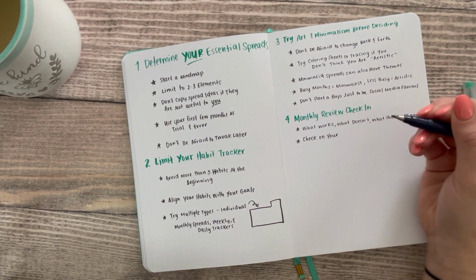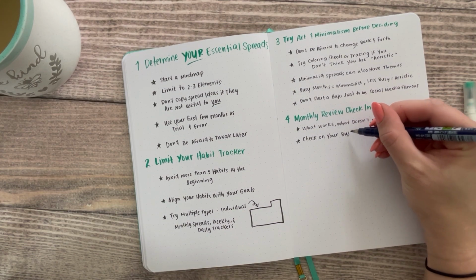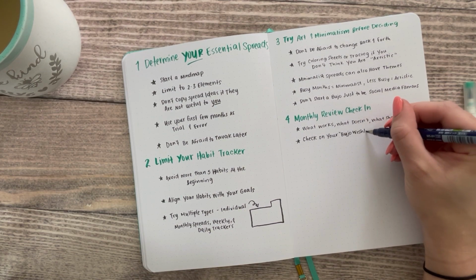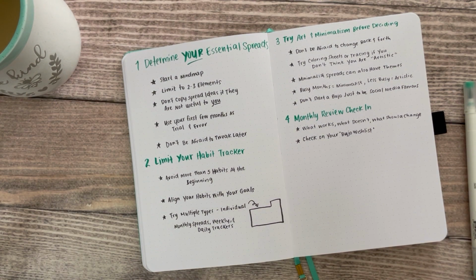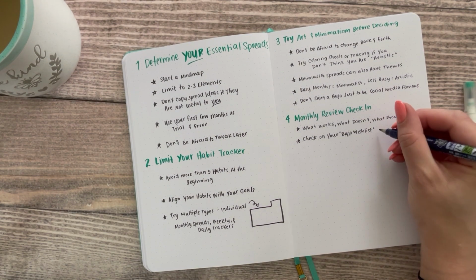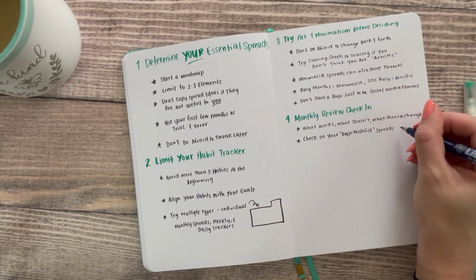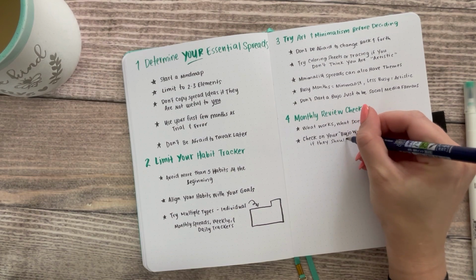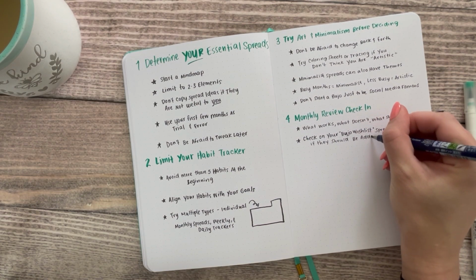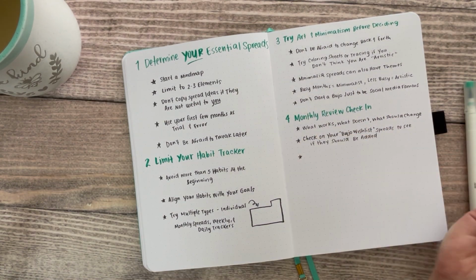The next one is a monthly review. So think about what works, what doesn't, and what needs to change for the next month. And keep a bullet journal wish list of spread ideas that you think could be helpful for you in the future. And then add them slowly and methodically and learn to cut things that you don't need.